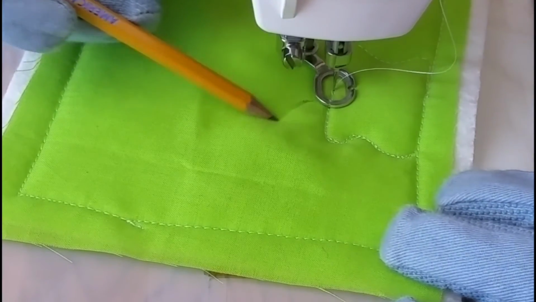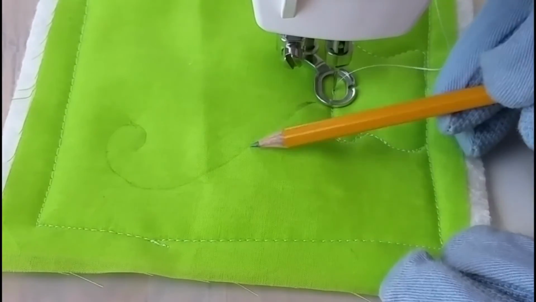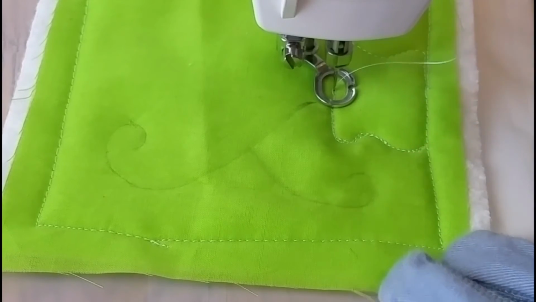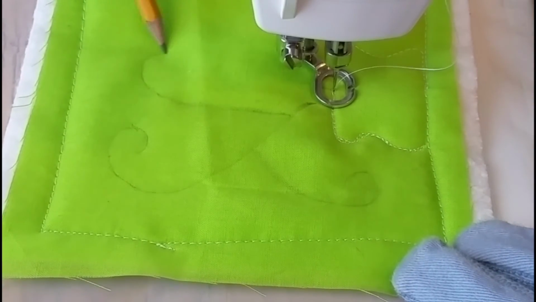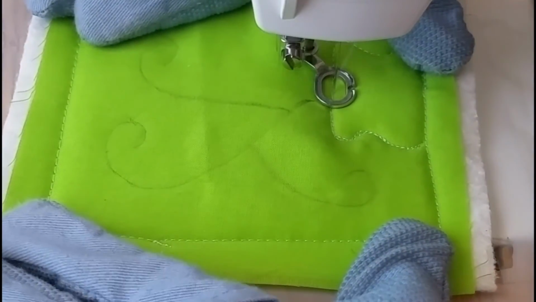I'm sorry, I had to get my pencil. This is a regular pencil. I would not use a regular pencil on your material. Use a marking pencil, but since this is just for practice and I'm showing you how I did it, I just grabbed whatever was close. So I kind of have an idea where I want my feathers to be.